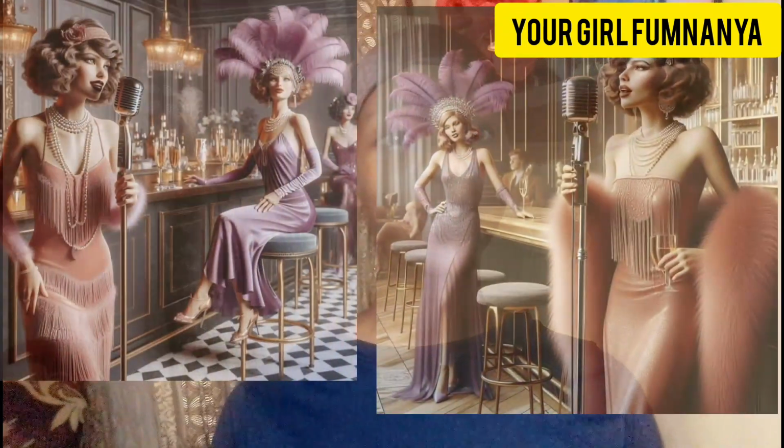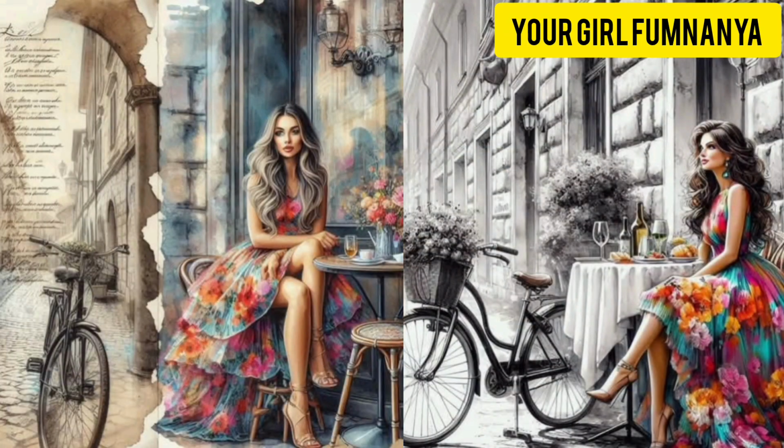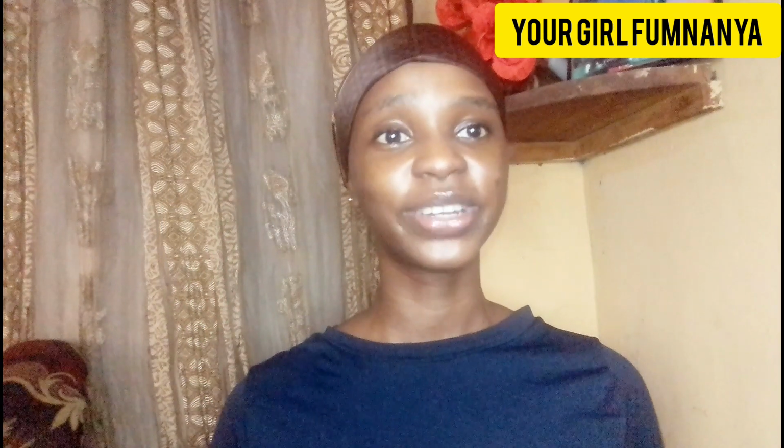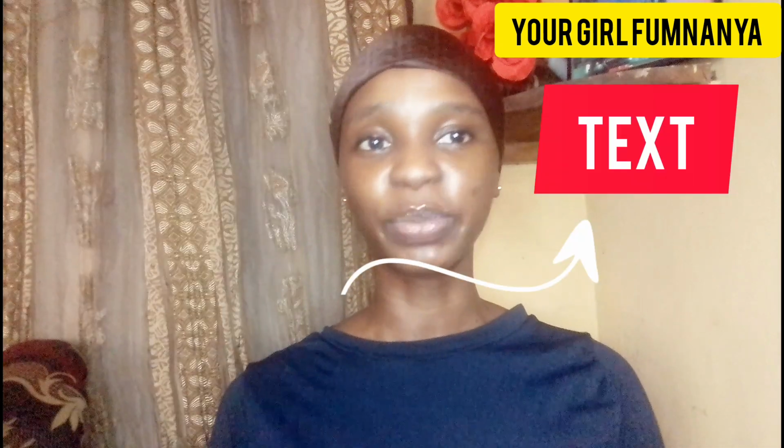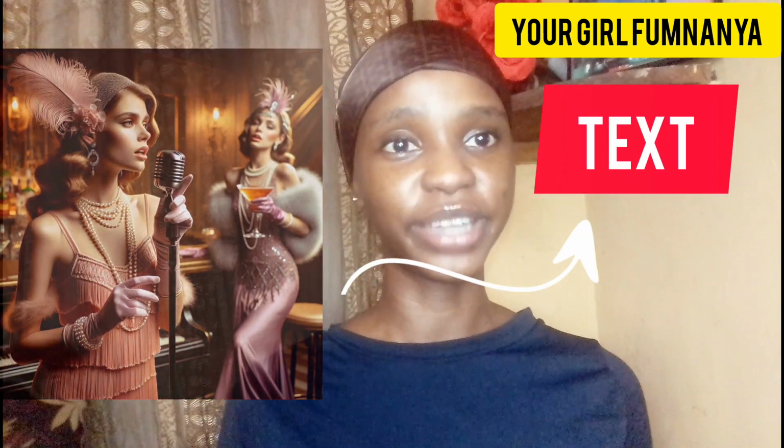Have you ever seen a beautiful AI generated image and you are like, how can I get the prompt to this particular image so that I can recreate something similar? What if I tell you that using the ChatGPT free version, you can actually get the prompt to any particular image with this simple trick I'll be sharing with you guys.